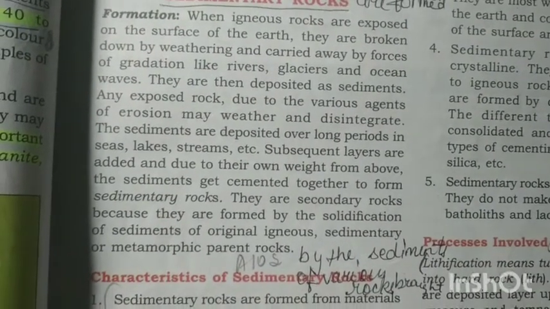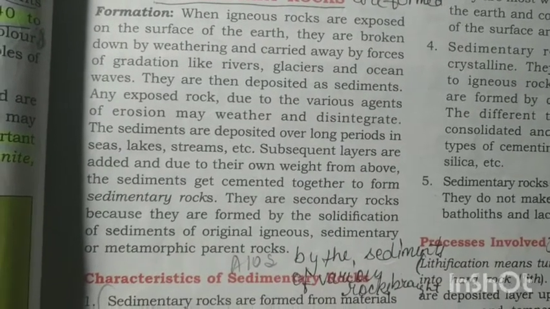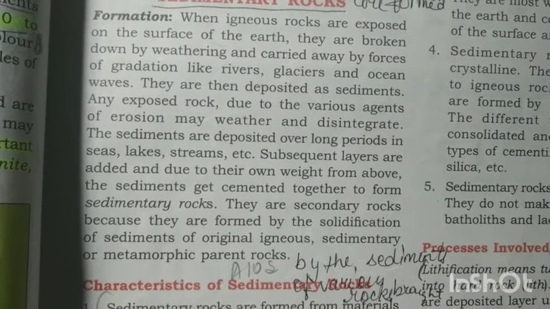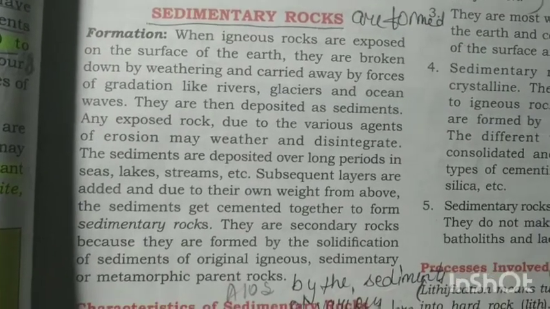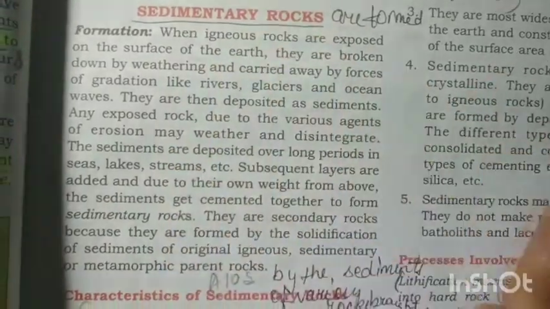So they are secondary rocks because why? Because they are formed by the solidification of sediments of the original igneous rocks. Again, I'm going to tell you about how these sedimentary rocks are formed.